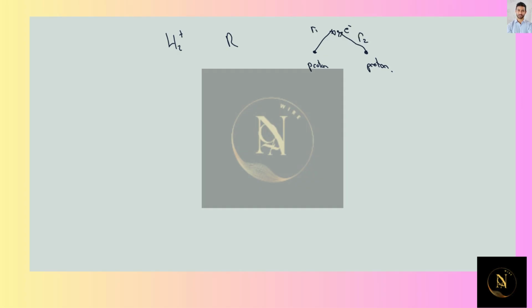In this case, in order to find the result, our answer is going to depend on the basis function that we're going to apply. In this case, our basis function, we're going to consider a superposition between 1S functions of hydrogen atoms. Each of them is going to be centered at the corresponding nuclei. Let's say this is going to be hydrogen 1 and this is going to be hydrogen 2. I'm going to put it in parentheses just to avoid any confusion.